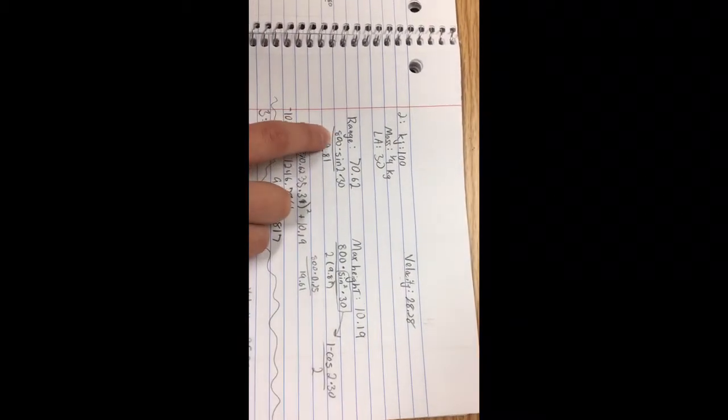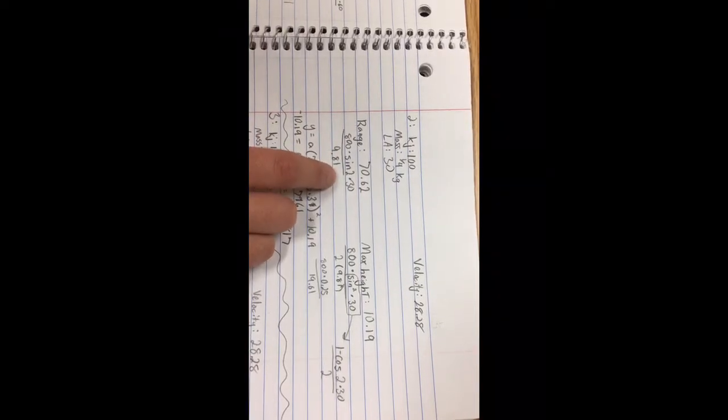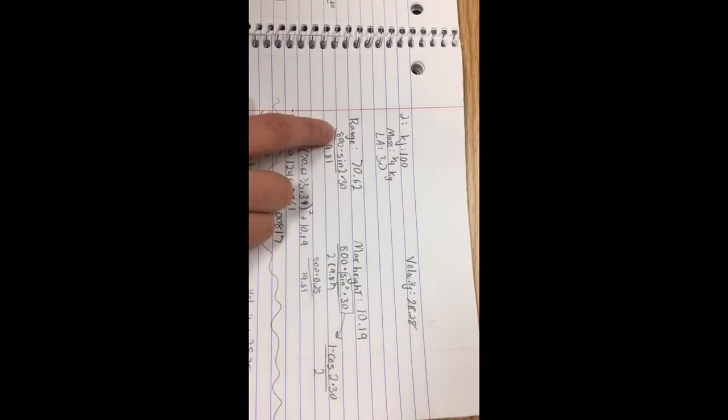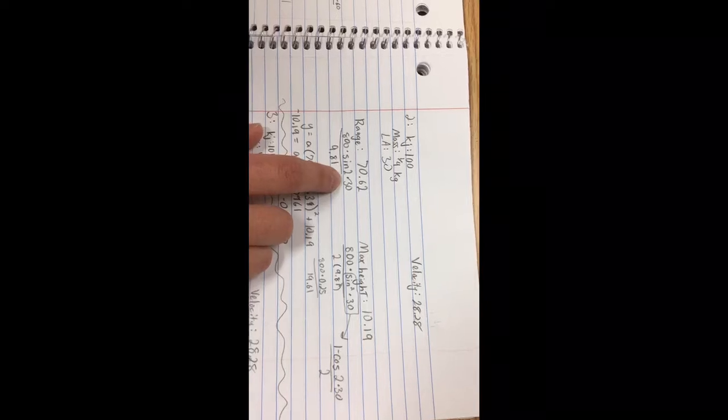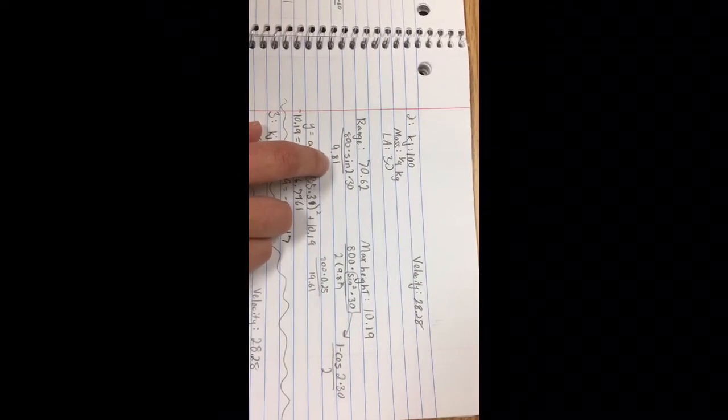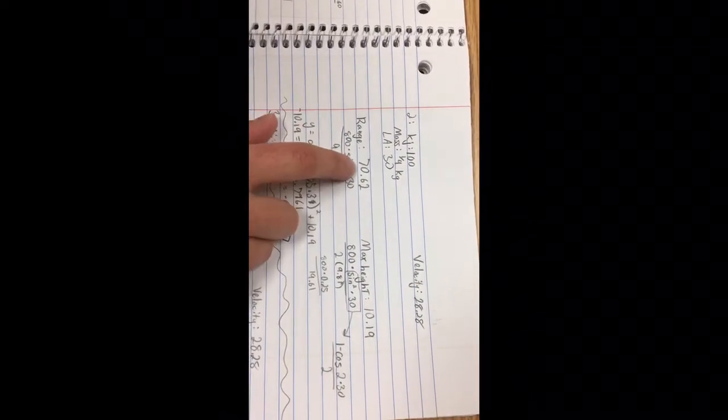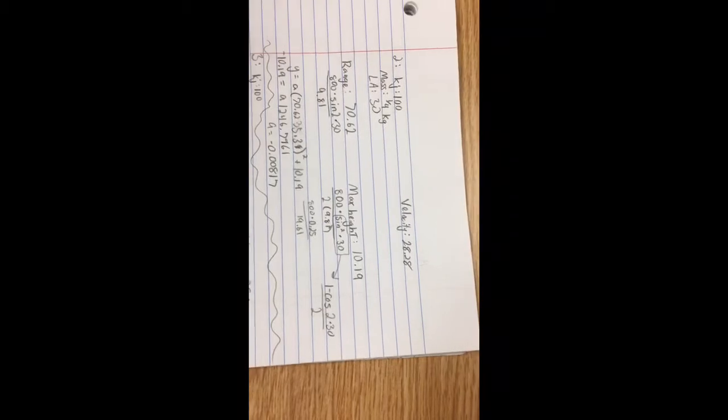So I plugged in 800 times sine of 2 times 30 over 9.81. After plugging all that in, because 800 is velocity squared and 30 is our launch angle and 9.81 is our gravity, after solving for that, my range was 70.62, which coincidentally was the same as bird A. So now I have to find the max height using the max height equation.